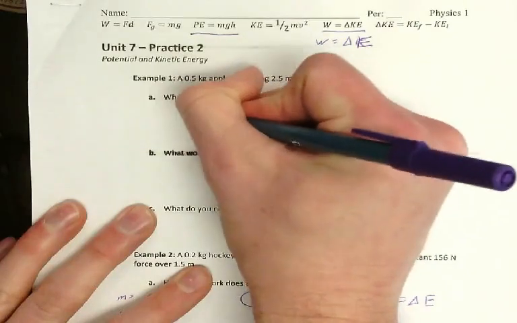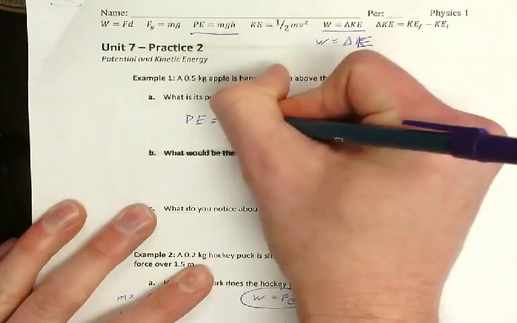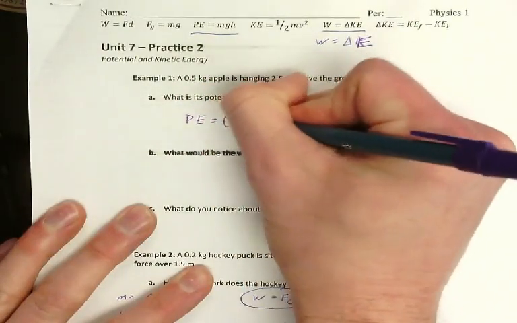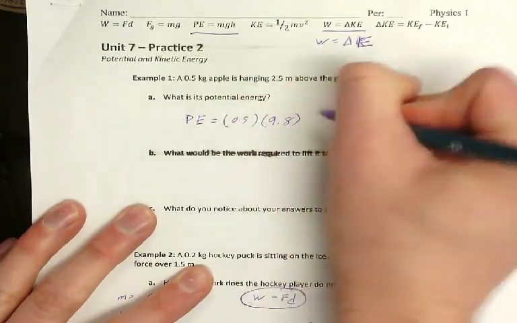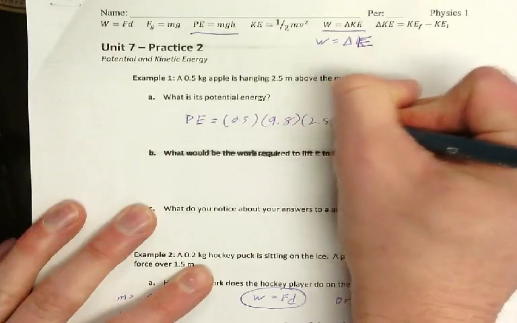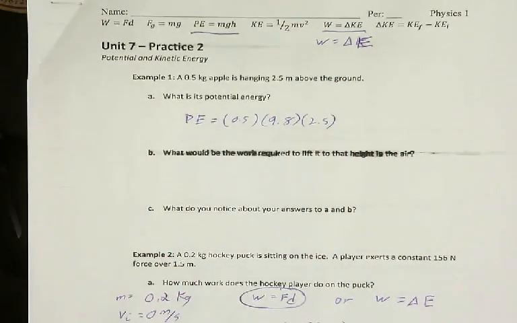So PE equals m, which is 0.5, g, which is 9.8, h, which is 2.5. Notice I did not make it negative 9.8, because the 9.8 is just a value, it's not a direction. So it's a scalar this time, only a magnitude.